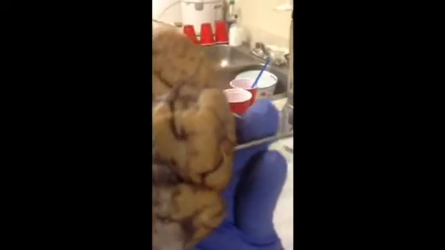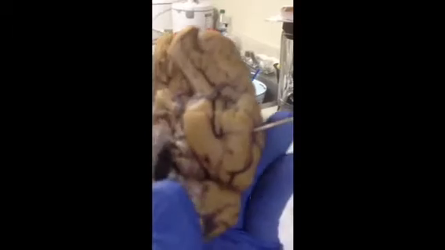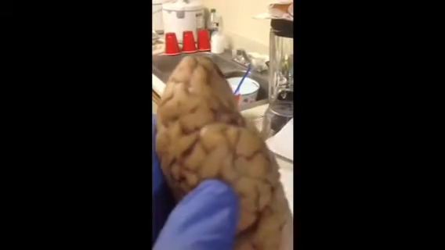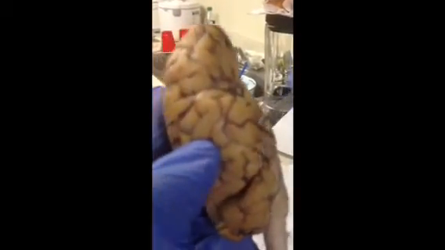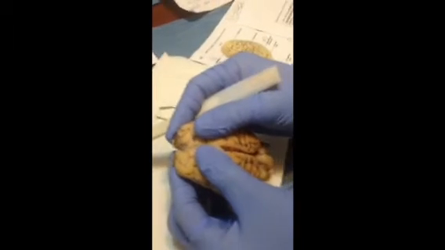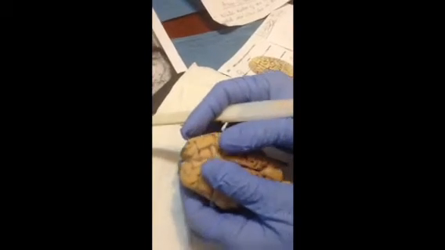There's a sulcus dividing, the lateral sulcus, which divides the parietal lobe from the temporal lobe. It's right here, the lateral sulcus. I'm going to separate this sheep brain into two, the left and the right cerebral hemisphere.